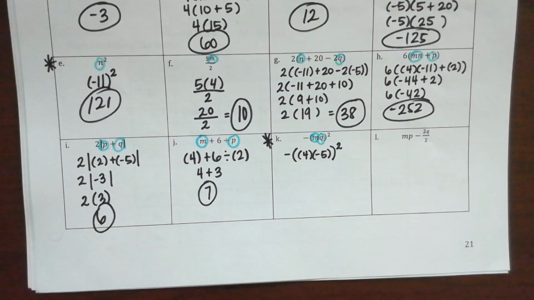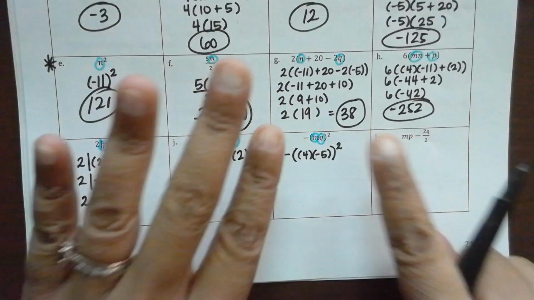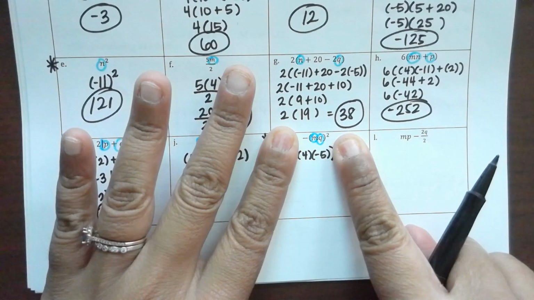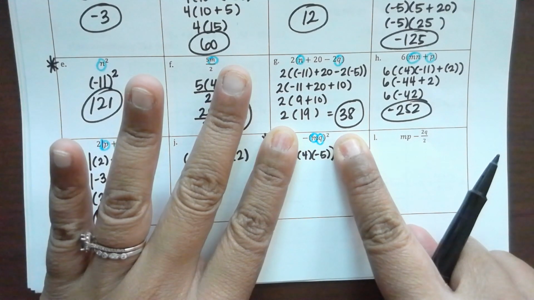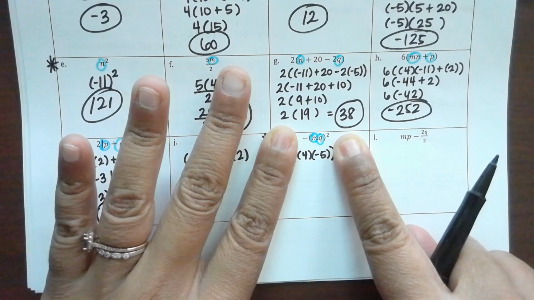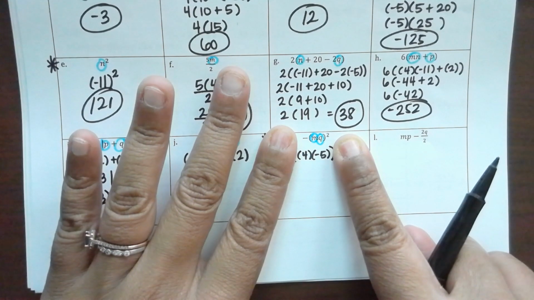What needs to happen first? Inside the parentheses, so none of this matters, it's only the inside. What's happening on the inside? So type in 4 times negative 5. I'll tell you when.